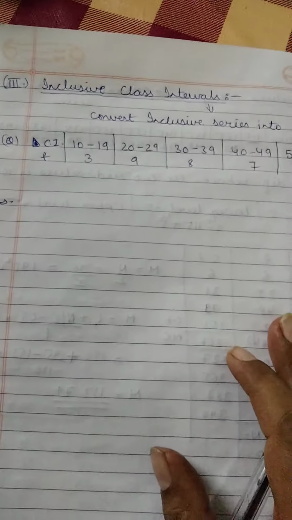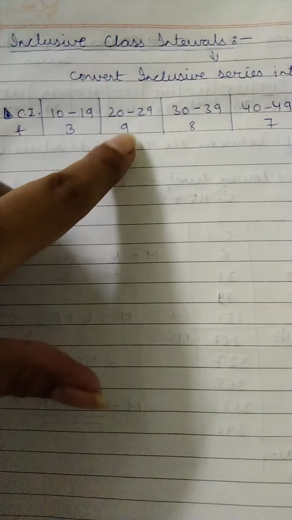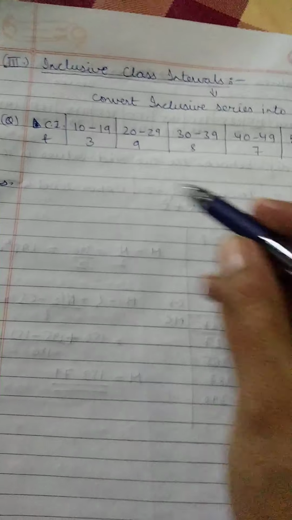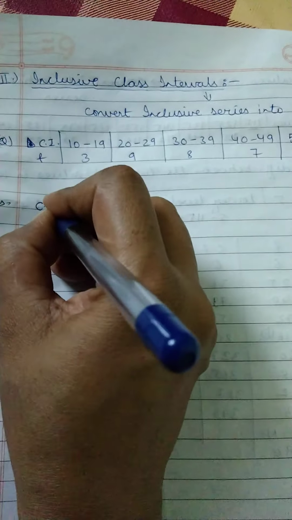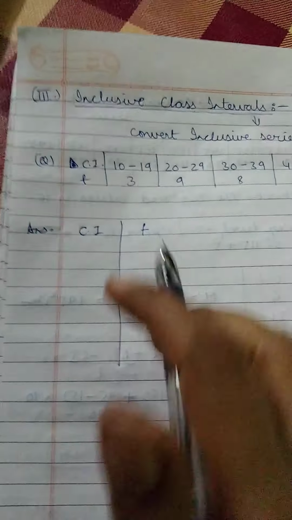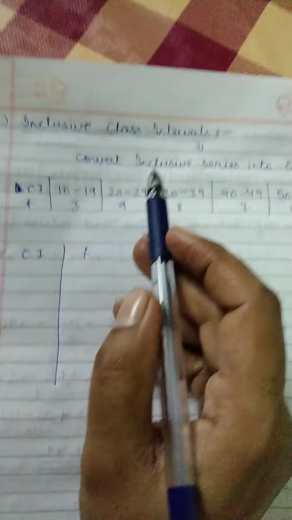Done. Now the third one is inclusive class interval. You all know what is the meaning of inclusive. When the class interval is given in this form, 10 to 19, 20 to 29, it is given in this form. So it is very important to convert the inclusive series into an exclusive series. Okay, so I'm writing the class interval again and the frequency here. So how to convert inclusive into exclusive?